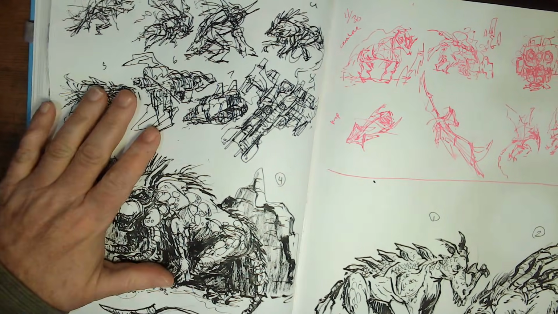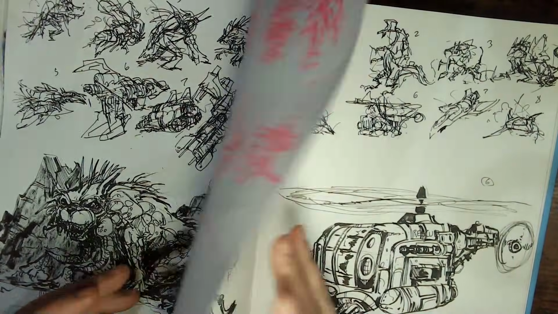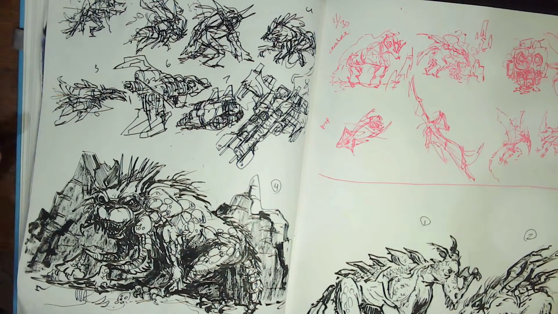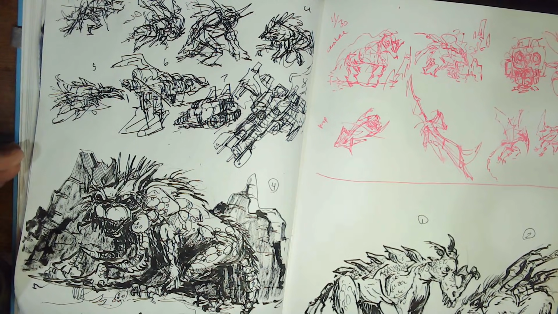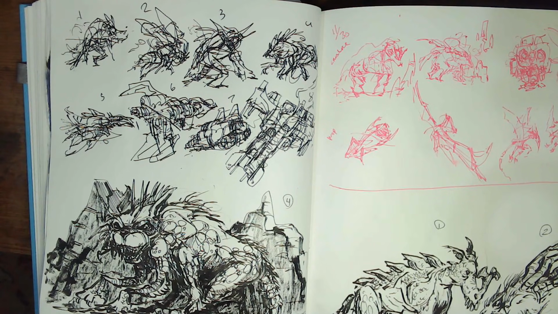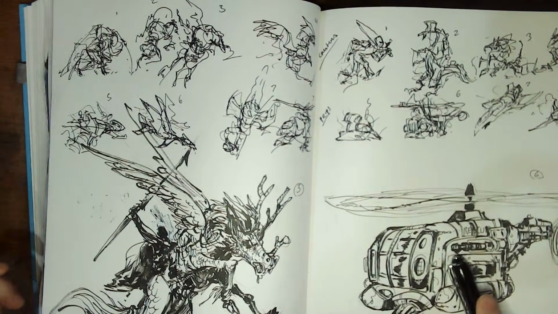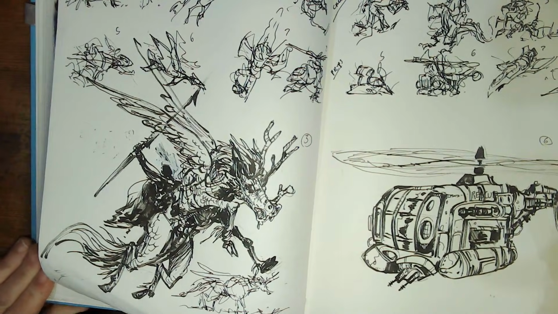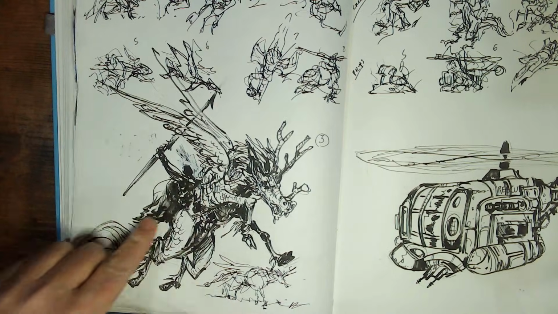I did several of these. You can see I did this one, this page, this page, this page. That's four pages of this. This is a brainstorming technique for coming up with stuff that you didn't know you had in you. It's a sort of random generation technique for designing either creatures, or vehicles or props or anything else. So I did this helicopter and this guy riding a Kirin or Qilin.